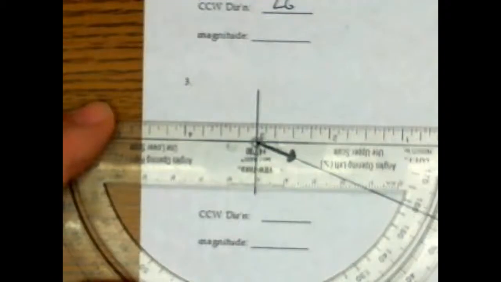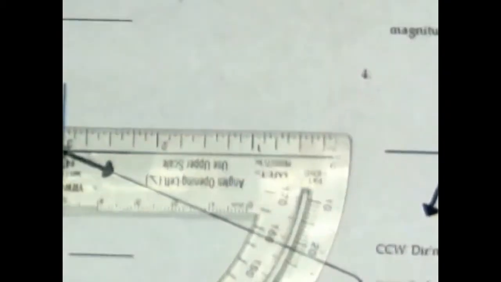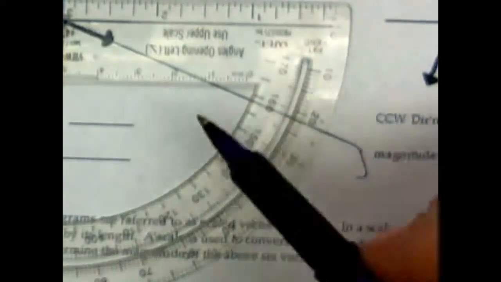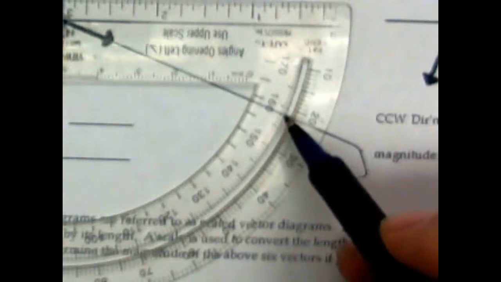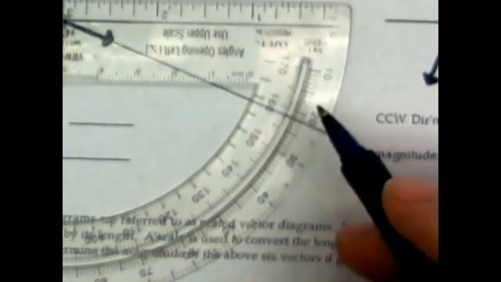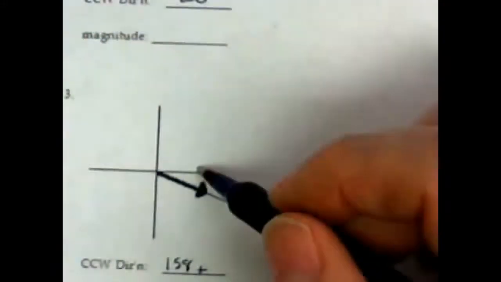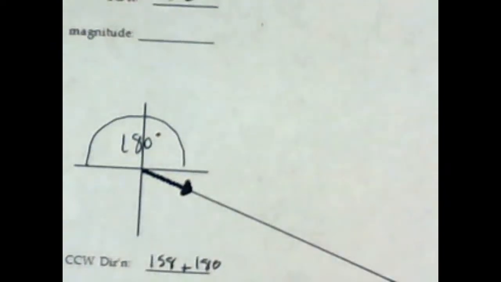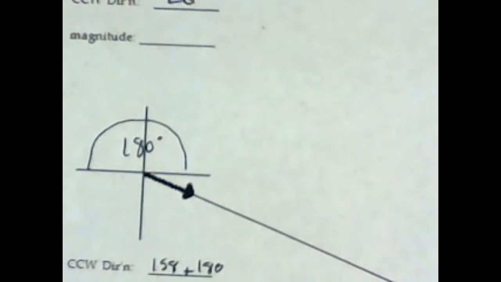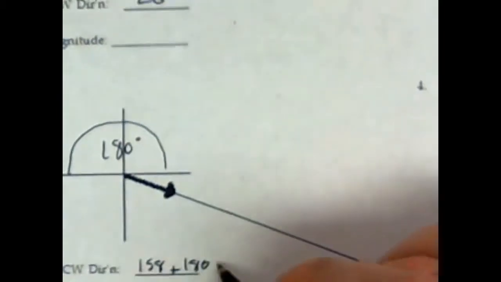I'm going to take a look and see what that value is. This is 150. This is 160. I'm two notches short of 160, so that's 158. Now, my answer is not 158. I have to add to that the fact that I did not measure this 180 degrees here. So 158 plus 180 degrees would be 338 degrees.